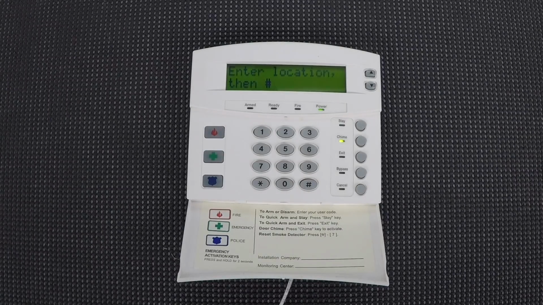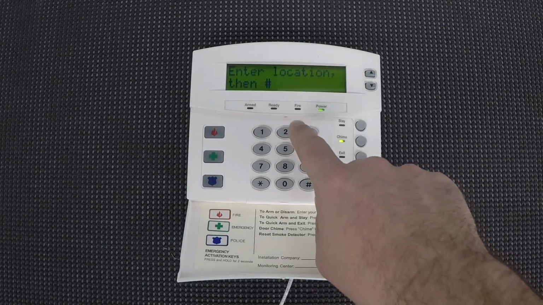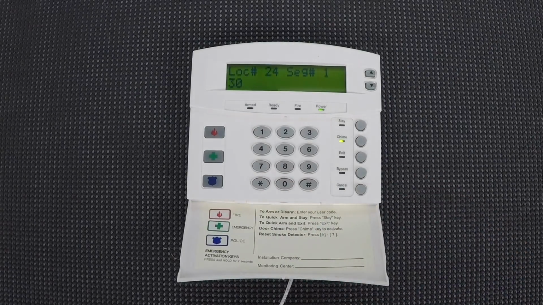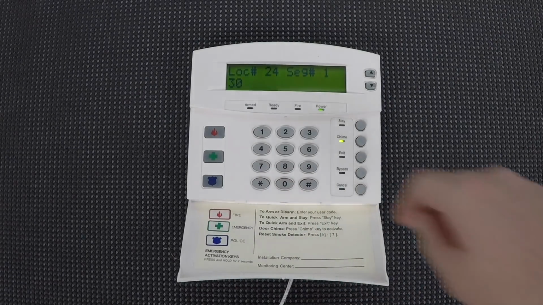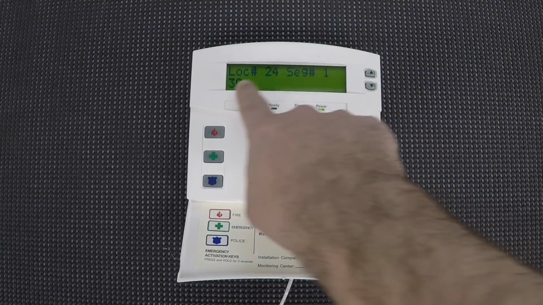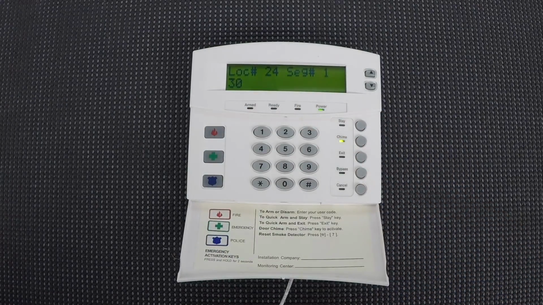Location is kind of the same way. So the first thing that we're going to do is entry and exit delays, which is location 24. So we'll enter 24 and then pound. So now we see location number 24, segment number 1, and then it shows 30. So segment 1 corresponds to entry delay number 1.